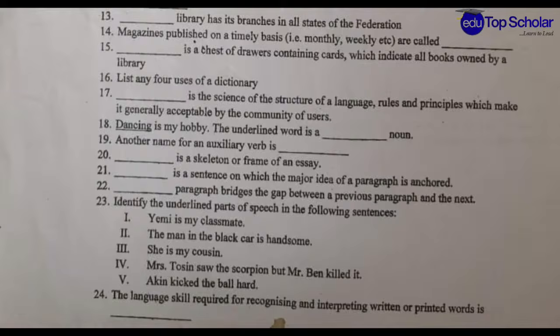Then number 21, dash is a sentence on which the major idea of a paragraph is anchored. The most important sentence in a paragraph, that is a topic sentence. The answer to 21 is topic sentence. Number 22, dash paragraph bridges the gap between a previous paragraph and the next one.